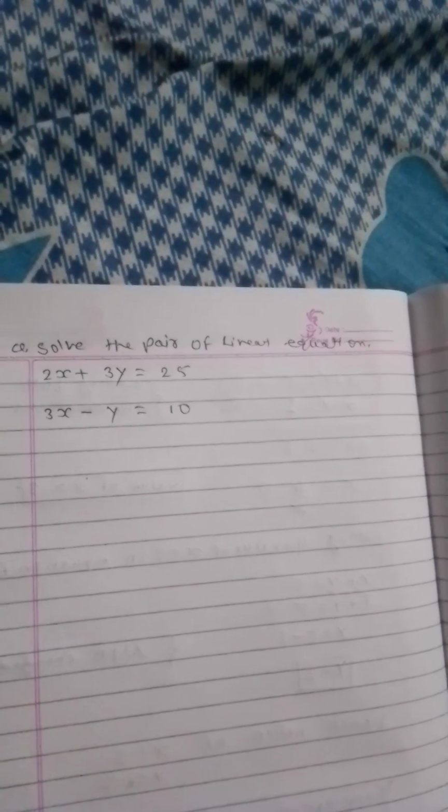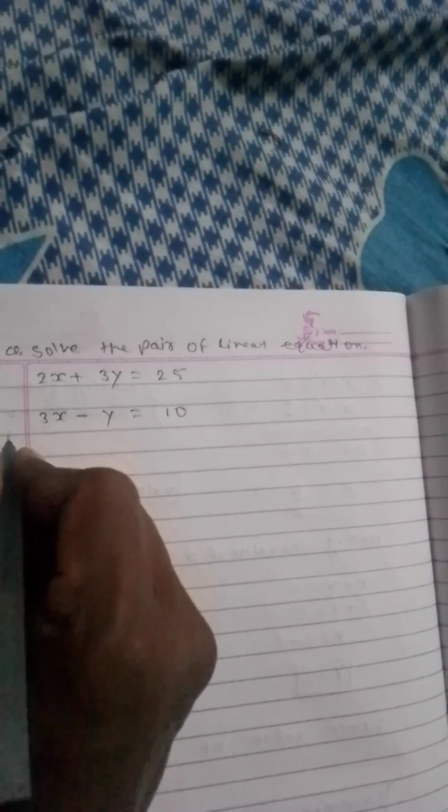Our question will be to find the value of x or y. How will we solve?